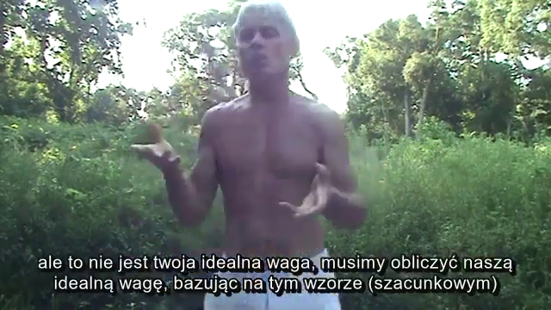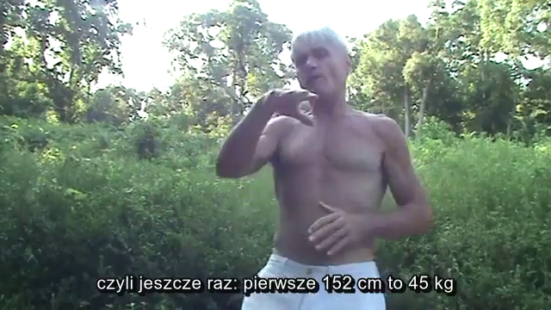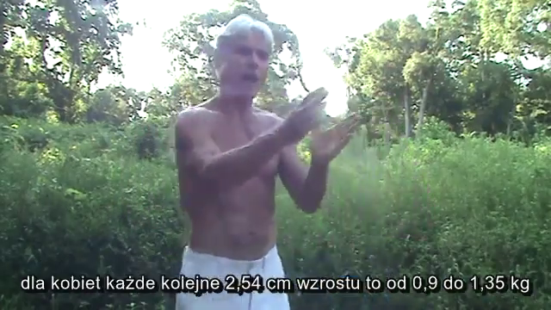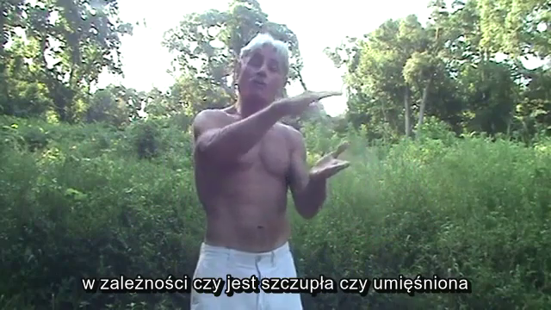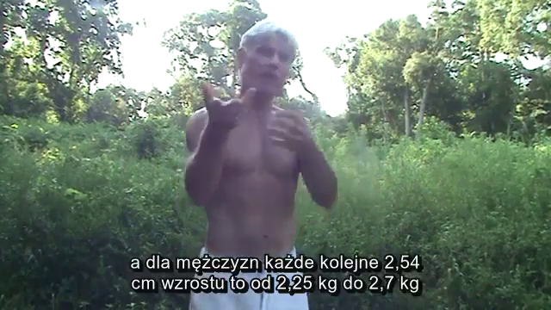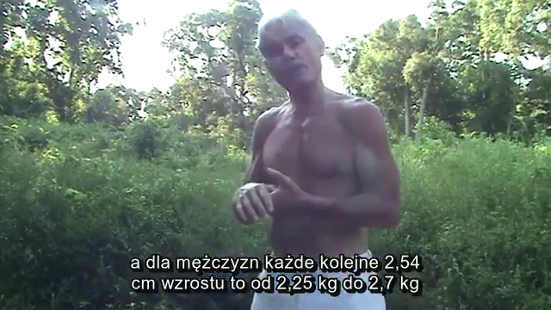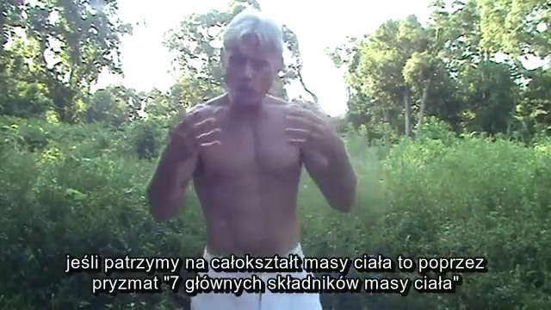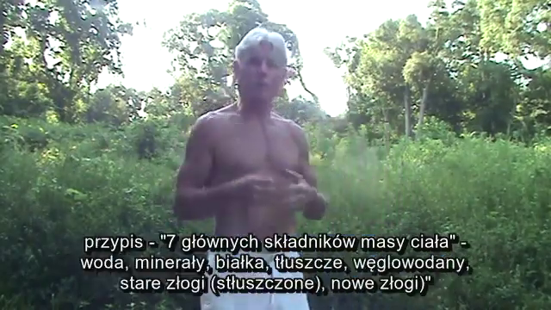We've got to calculate our ideal weight based on this formula. First, 5 feet is 100 pounds. For women, it's 2 to 3 pounds for every inch over, depending on if we're very muscular or not. And men around 5, maybe a little bit more, 5.5, 6. And maybe a little bit less. But remember, when we look at our total weight, there are 7 major components of weight.